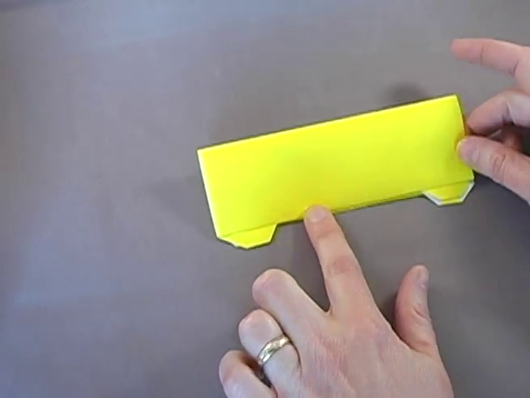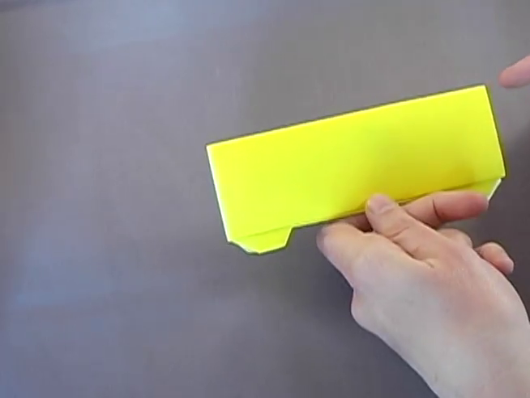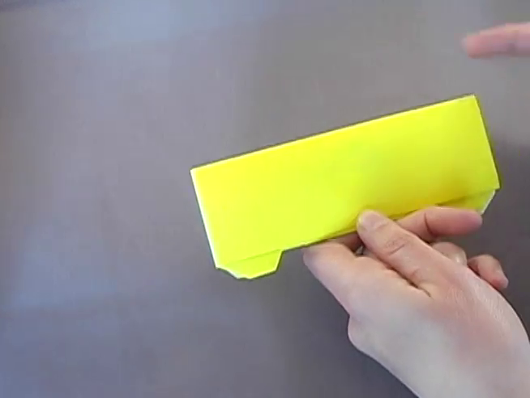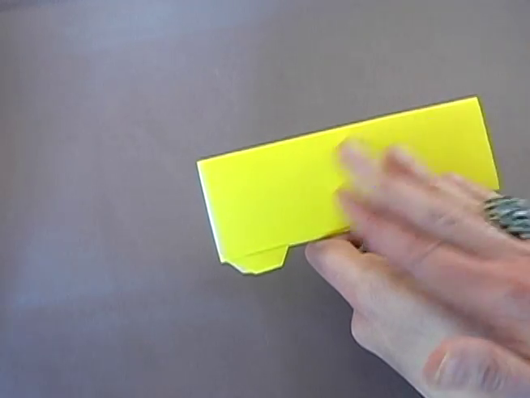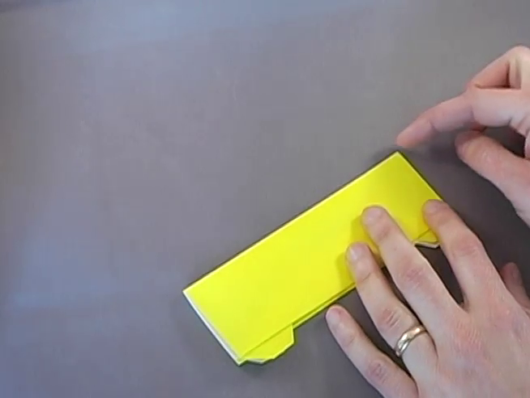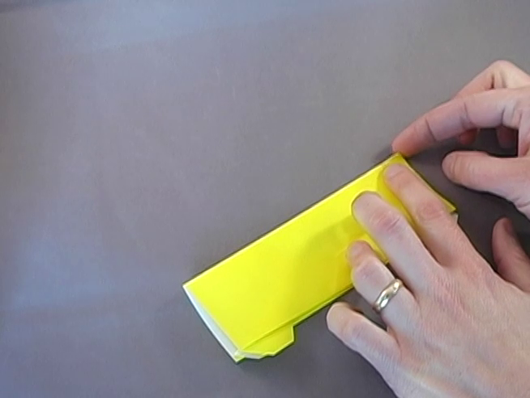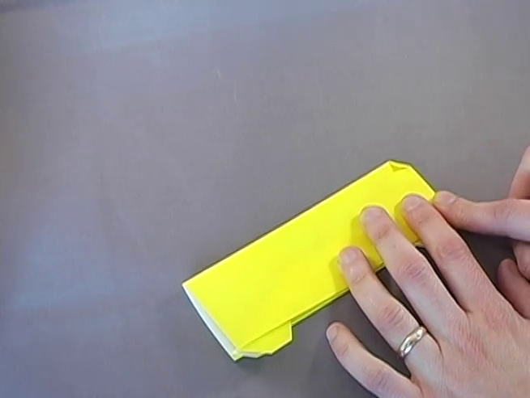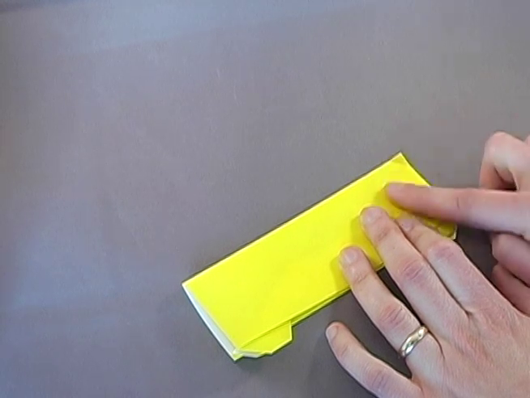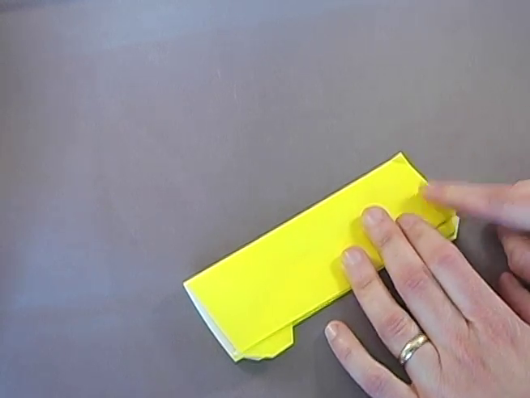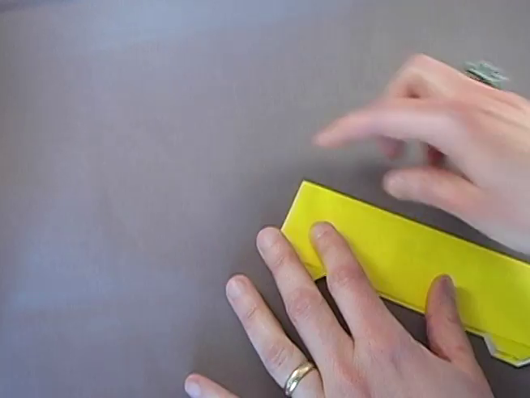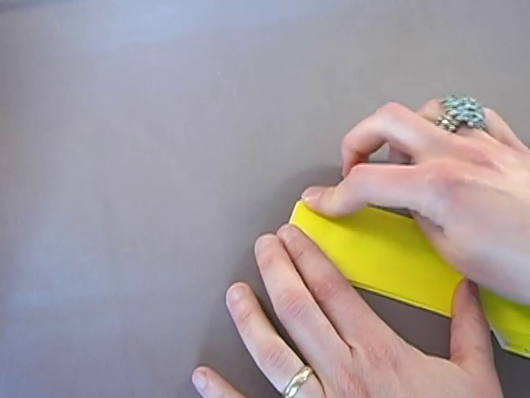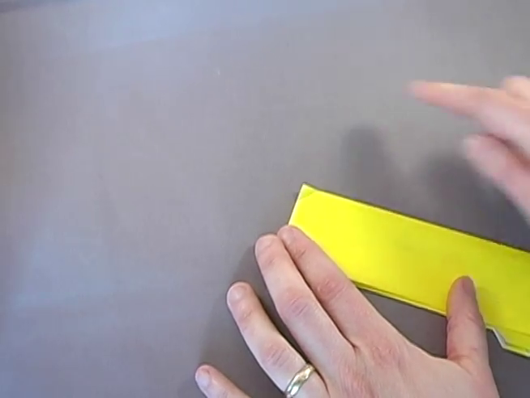But I want to give my bus a little bit of dimension, by doing a little special fold on these two corners here, to sort of round it off a little. So you're going to take this corner and we're just going to do a tiny little fold like that, and then open it back flat again. Do the same thing on this corner. Fold that down like that, then straighten it back out again.